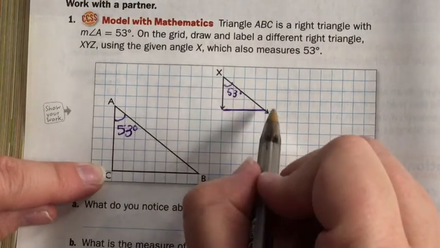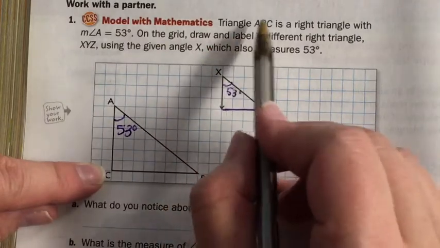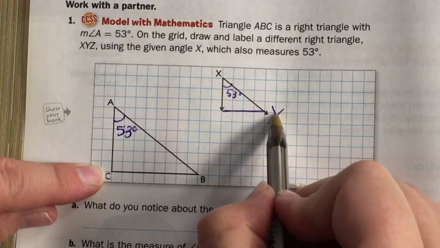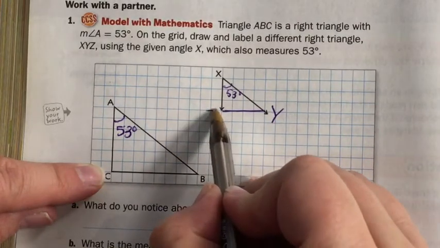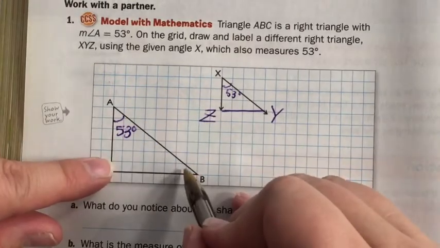So then we're going to have to label this one. If it's supposed to be XYZ, similar to ABC, then what should this point right here be? Y. And then this one? Z. And while we're at it, before we go on, how can we find the measure of angle B?